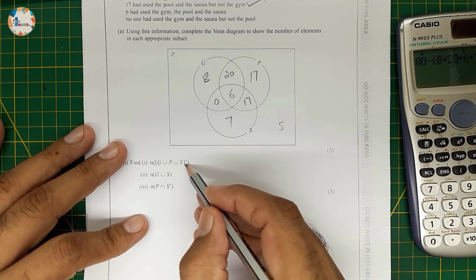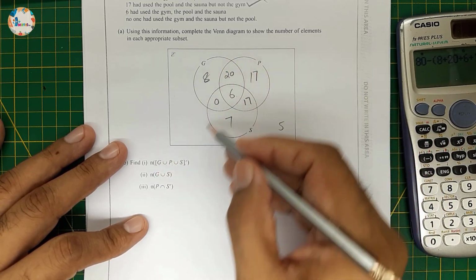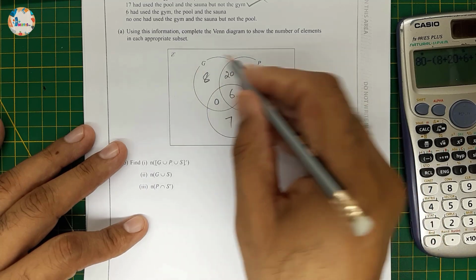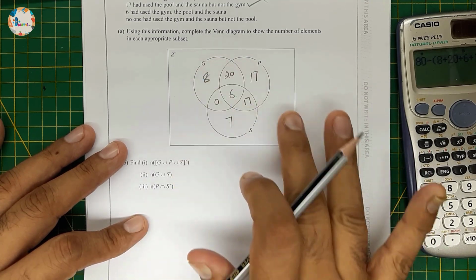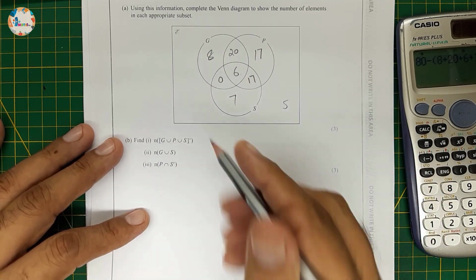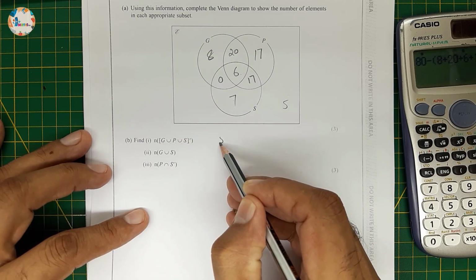So this is union of everything, including all this. Complement means not including all this. So outer region is 5. So the answer to this A part will be 5.